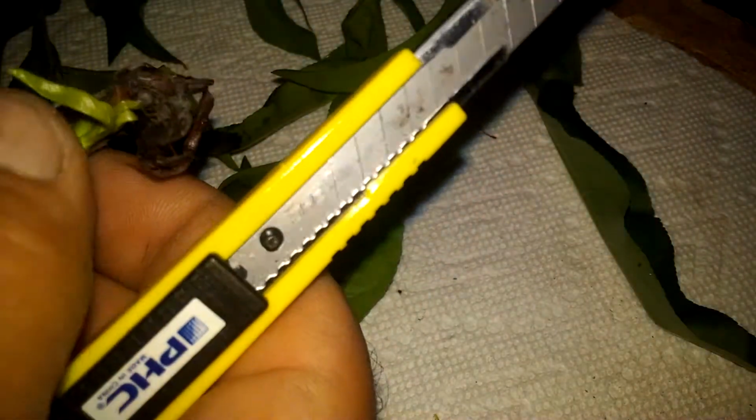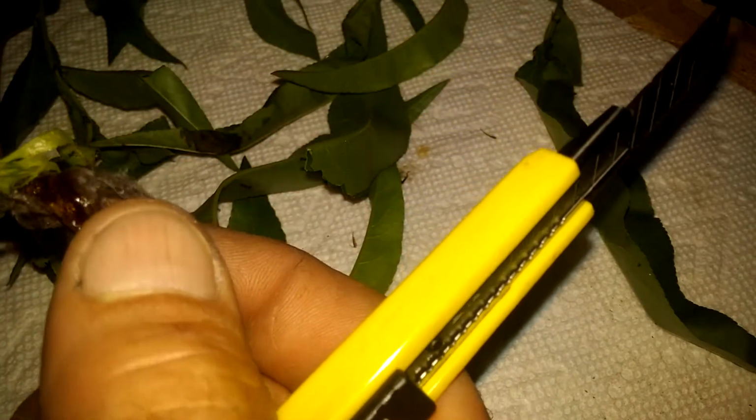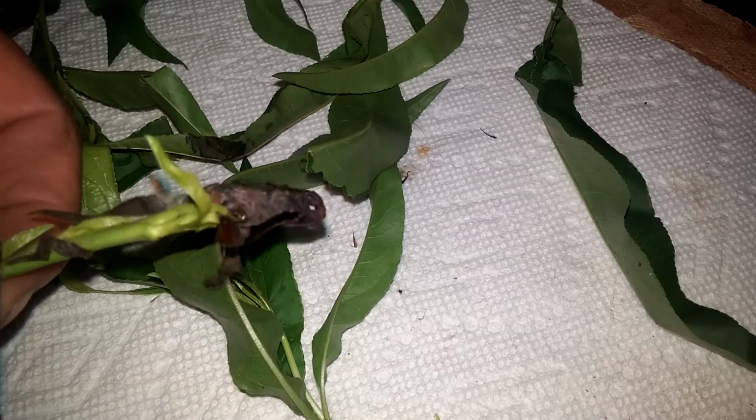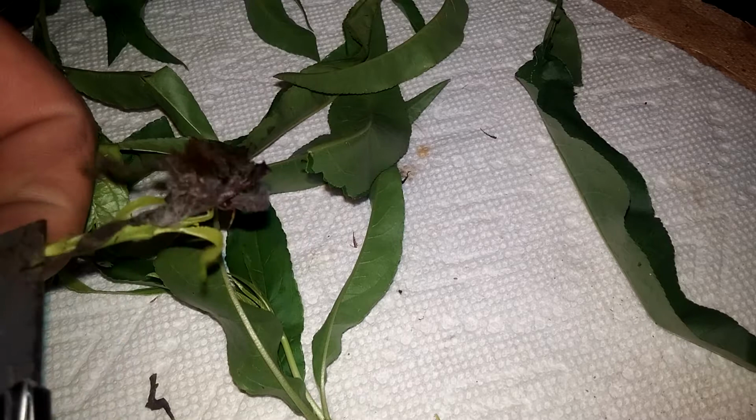I hope you're benefiting from this. We got to come up with a conclusion to this. Yeah, see that? If you ever had a peach tree, you know how they bleed when they get wounded.